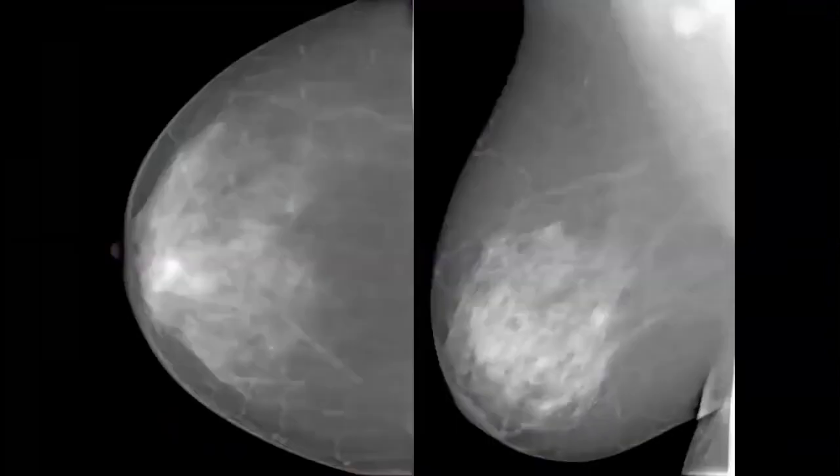What about this? Suhair, this case for you. Craniocaudal and mediolateral oblique views showing global asymmetry. But I see asymmetry at the craniocaudal view, retroareolar. Excellent, you changed your mind.